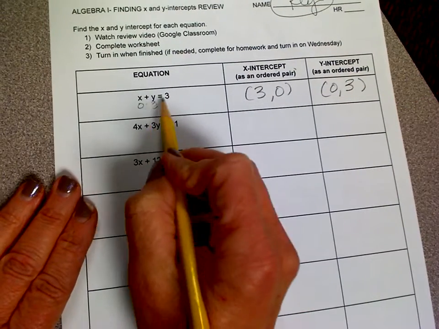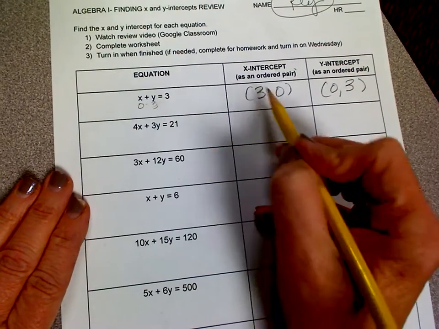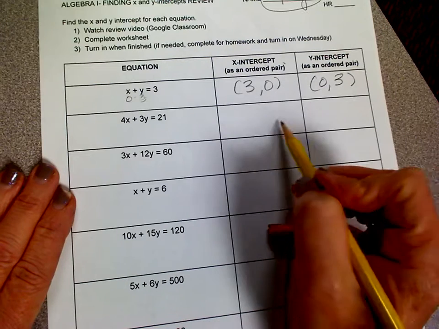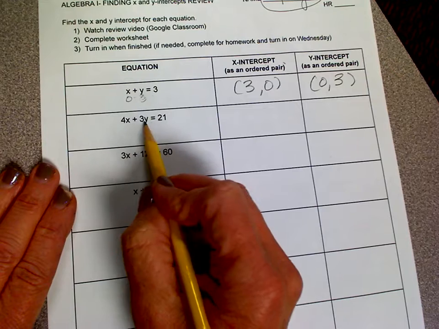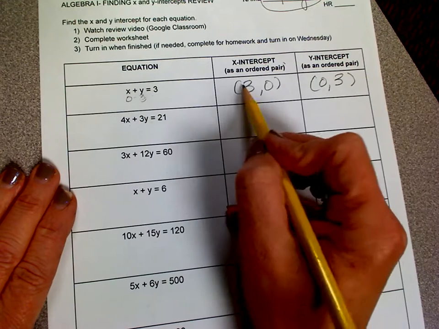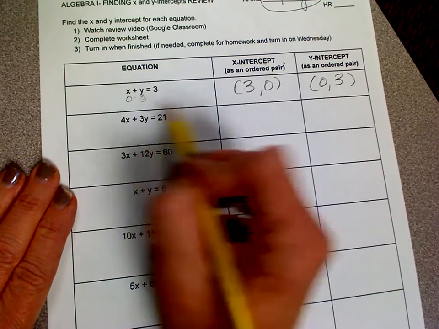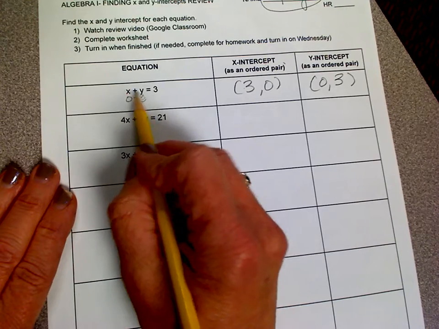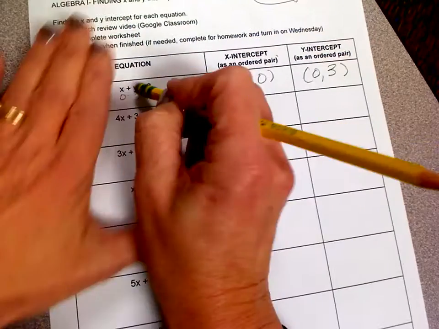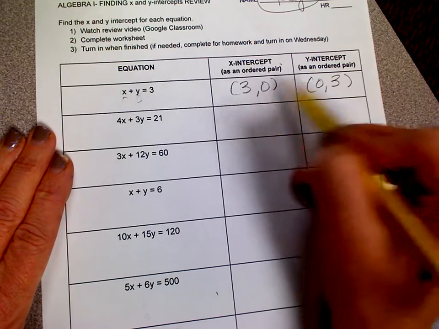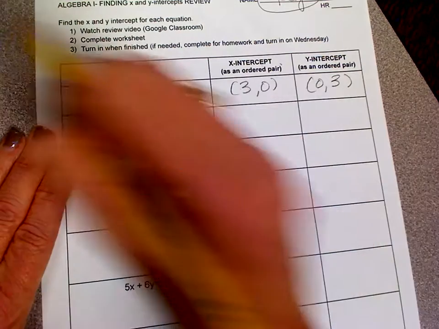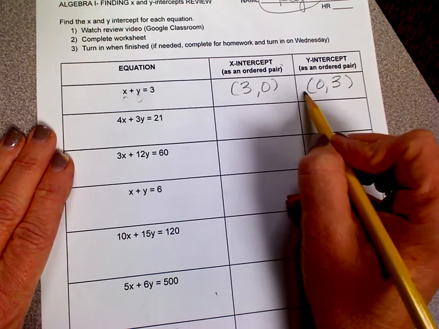Now, when it's just like this, x plus y equals 3, yes, you'll see that they're reversed. But that doesn't always happen. Don't fall in that trap when you have different coefficients here. So don't think you find one and the other one's reversed. That only works if your coefficient is 1 on both the x and the y values. So I would graph the 3, 0, and 0, 3, plot both those points and connect the line. We'll review that when I get back.